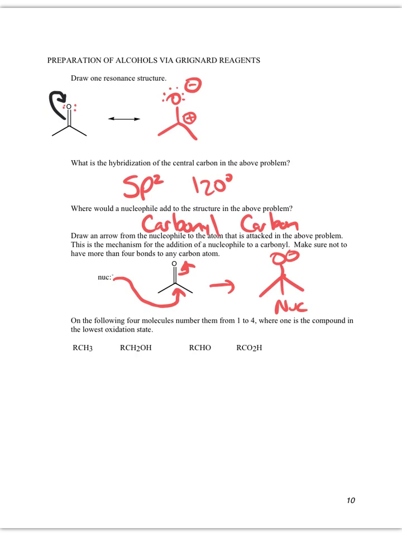Okay. Now, for which of the molecules has the lowest oxidation state, all we're looking for is the easy part of this: the more oxidized something is, the more oxygens are on it. So the alkane is going to be 1, the alcohol is going to be 2, the aldehyde or ketone carbonyl is 3, and the acid is 4, the most oxidized of the 4.